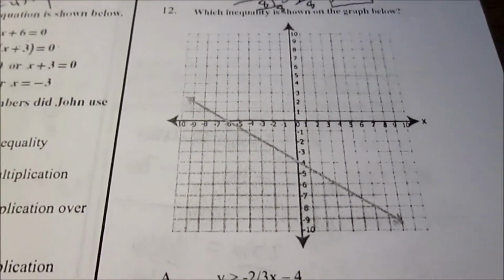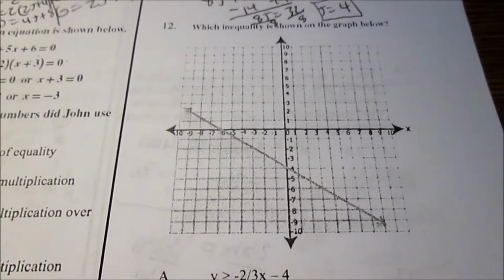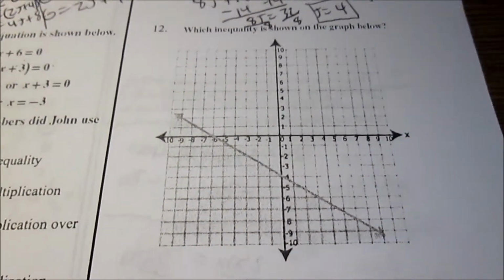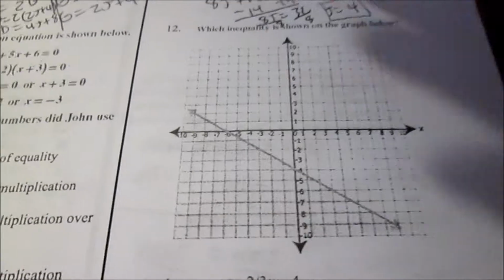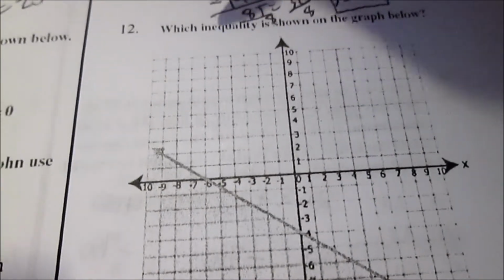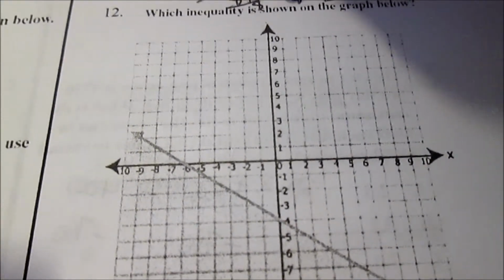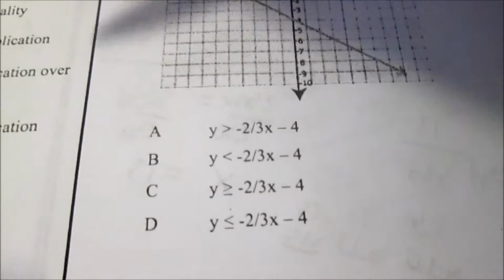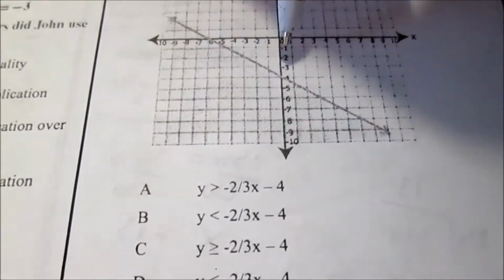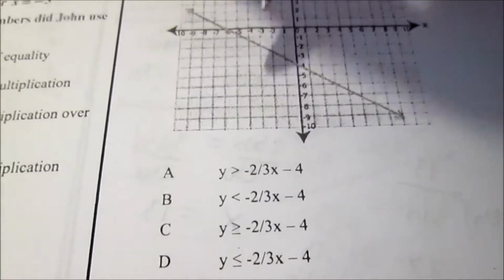Alright, this is the practice algebra exam mock run through part 5. Now I'm starting with number 12 from the practice exam, and the question is, which inequality is shown on the graph below? They have 4 options at the bottom, and they have this graph. So I have to match the correct answer to this graph.